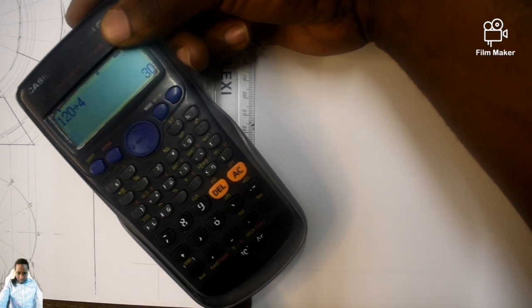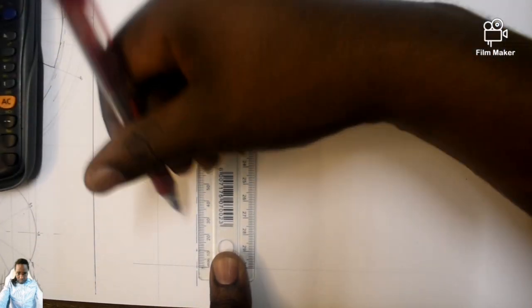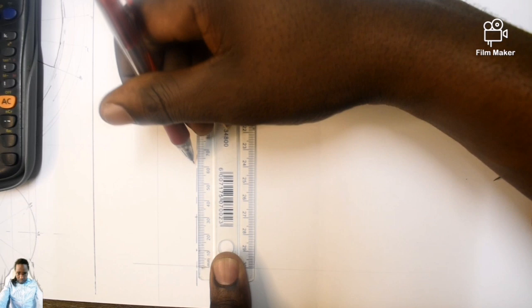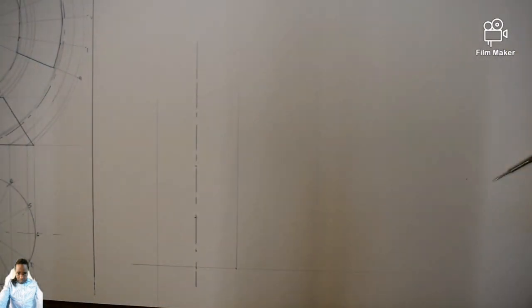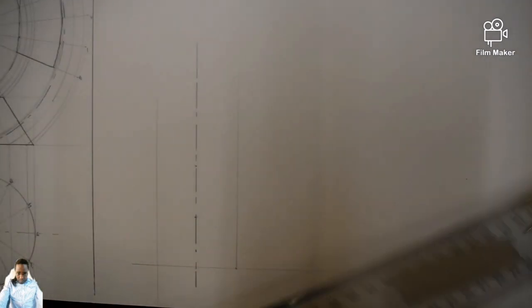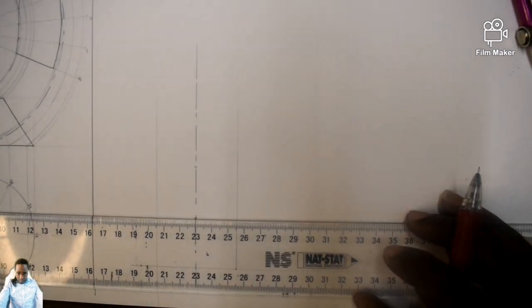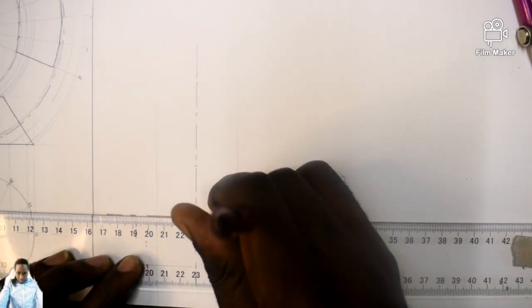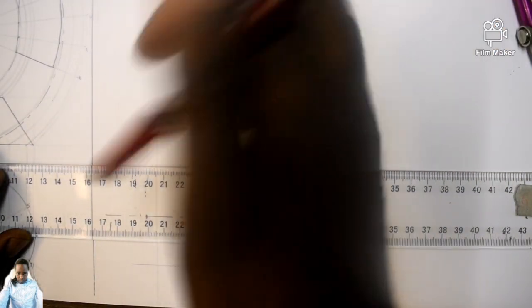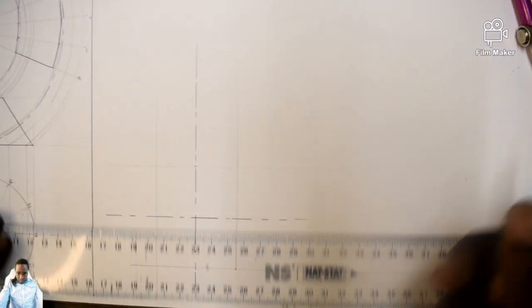So I just divide by 4 so that I get the center as well. The 30 is the center, then the 60 is the answer if you say 120 divided by 2. Then from there, this is the center, then the faint line.